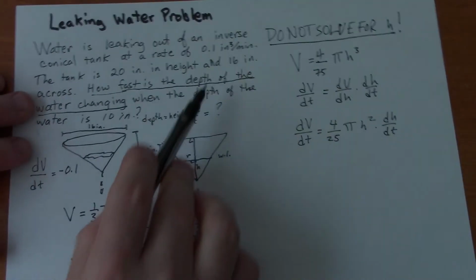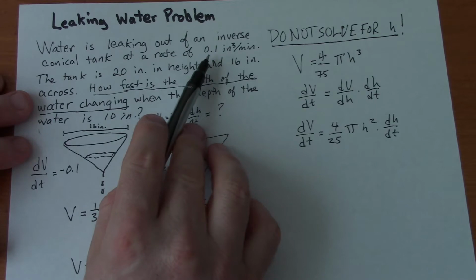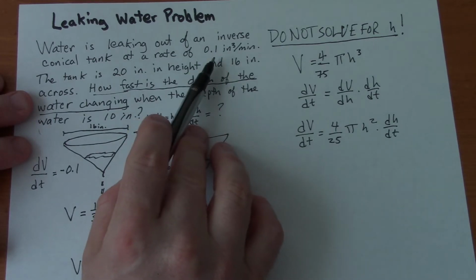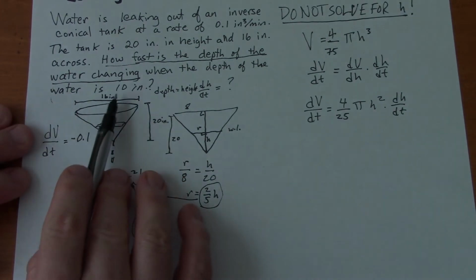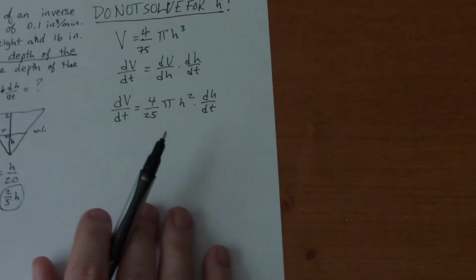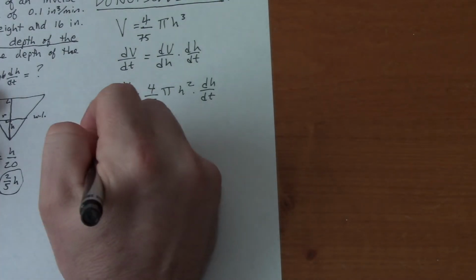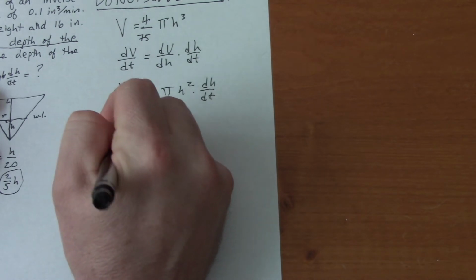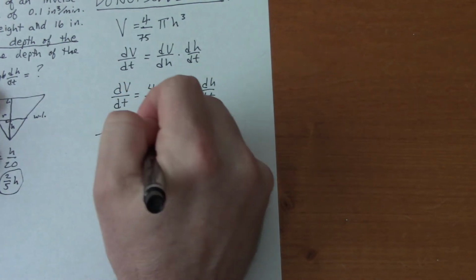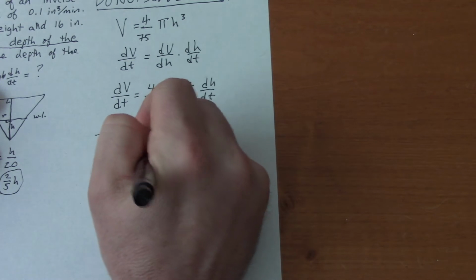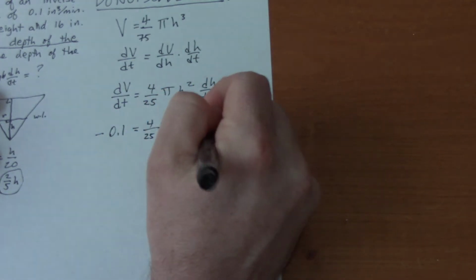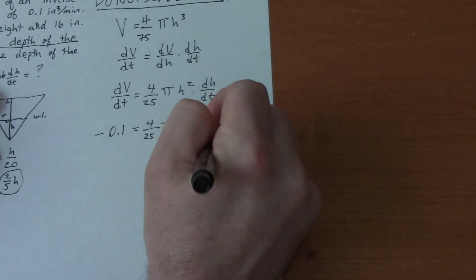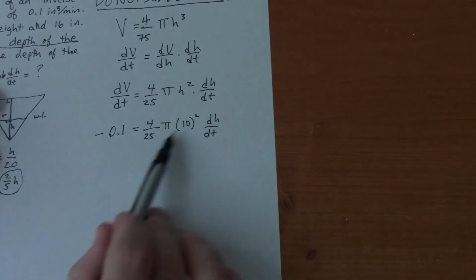Okay, so we know dV/dt is -0.1, and we know h at the point in question is 10. So back over here. -0.1 equals 4/25 pi 10 squared dH/dt. Okay, and look, that's going to end up canceling.